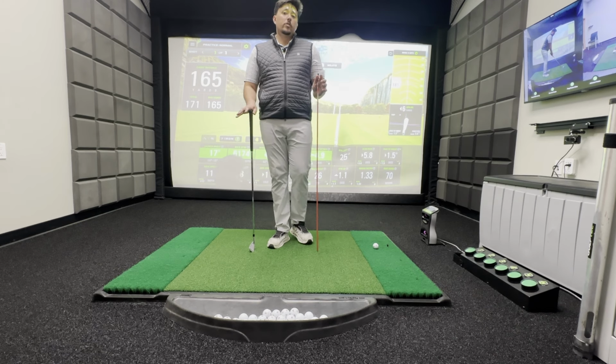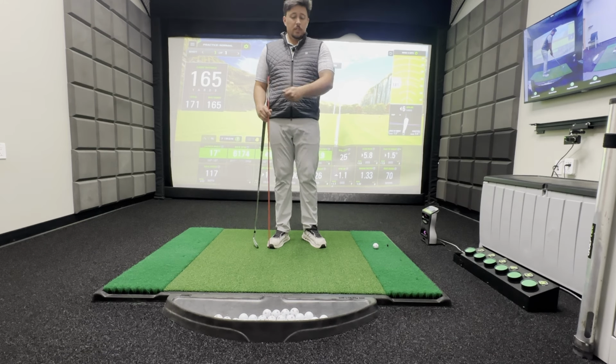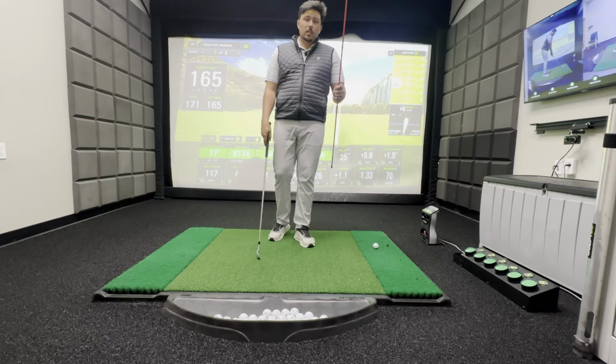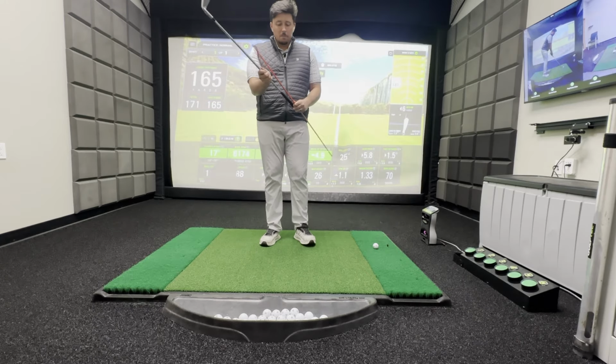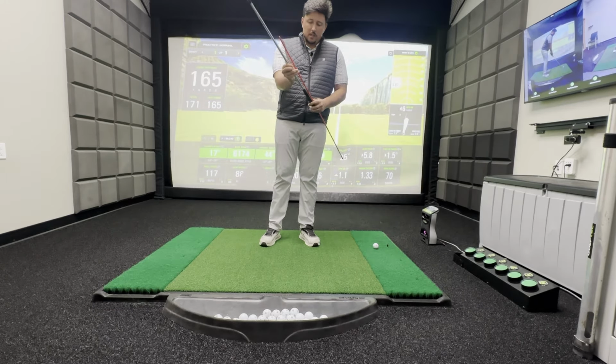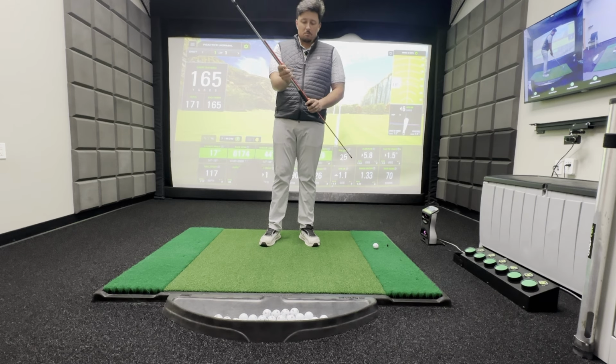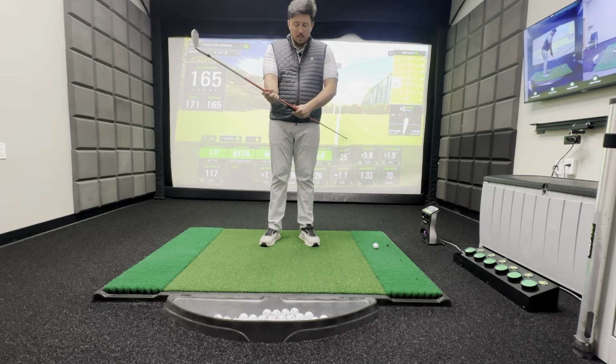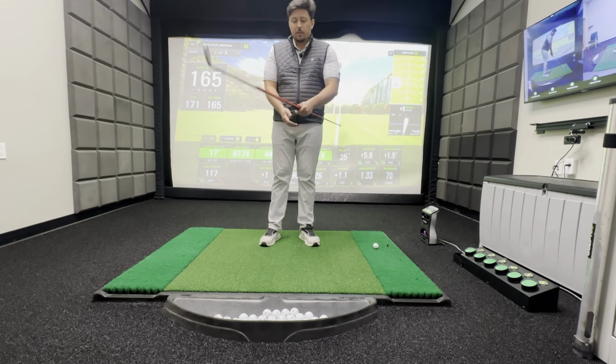Okay, so here's a drill to help you prevent that lead wrist from going into extension. Take an alignment stick and your club, and you want to kind of match it up to the shaft about halfway or so. The alignment stick will go underneath your left arm.